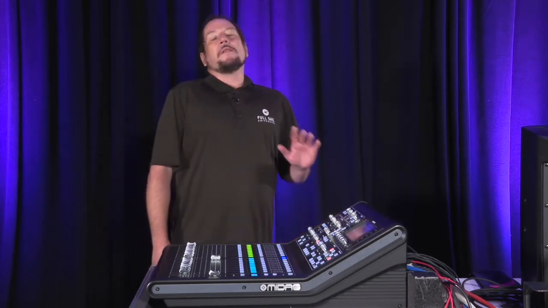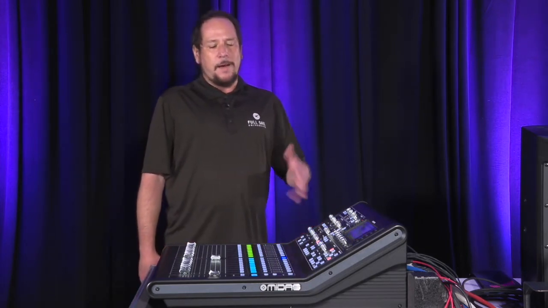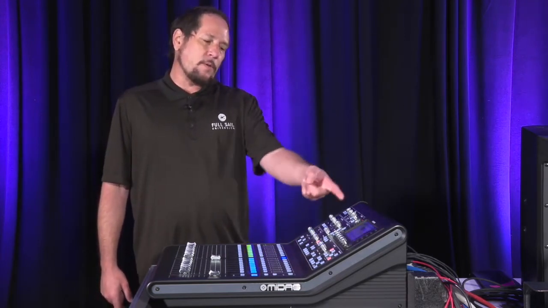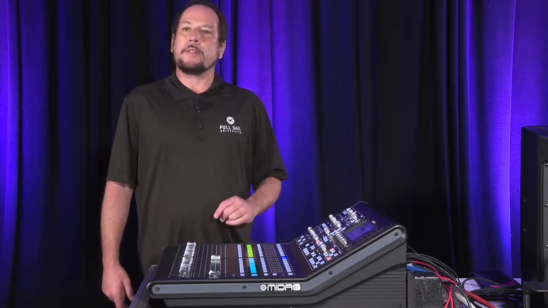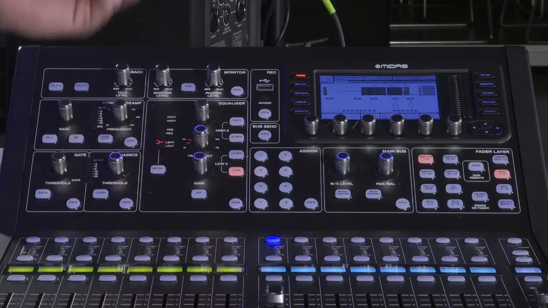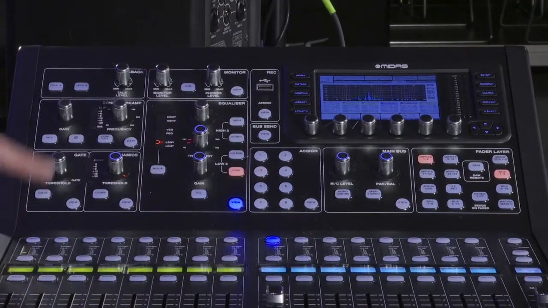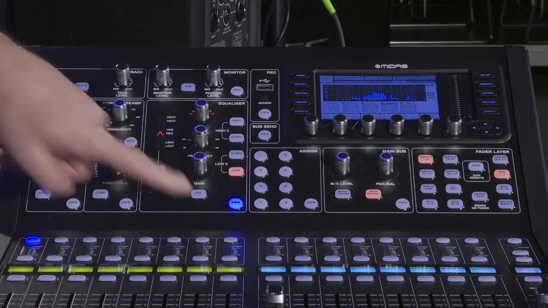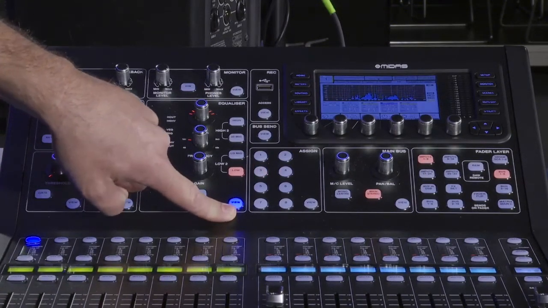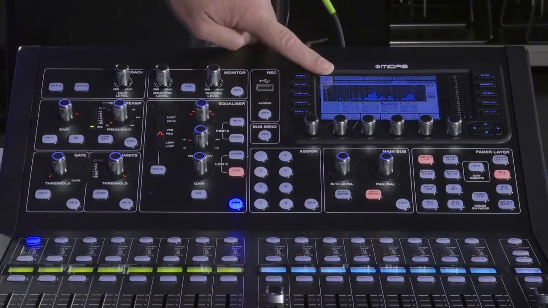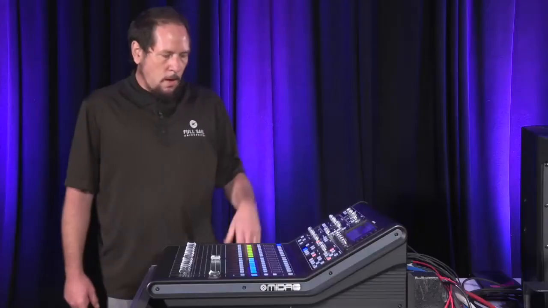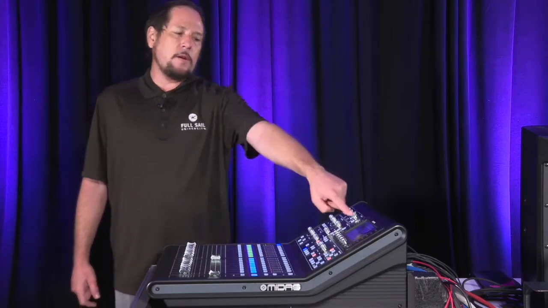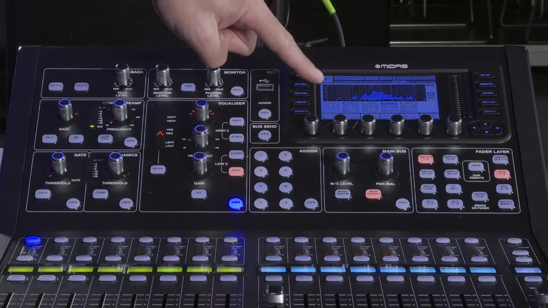So the best way I think of to accomplish this is to utilize the view keys that are on the tilted section of this console. So I want to go to EQ. I already have my channel selected, so selected channel 1, and I click the view key. Now when I do so, all of the frequencies that this mic is responding to are being shown in the real-time analyzer.